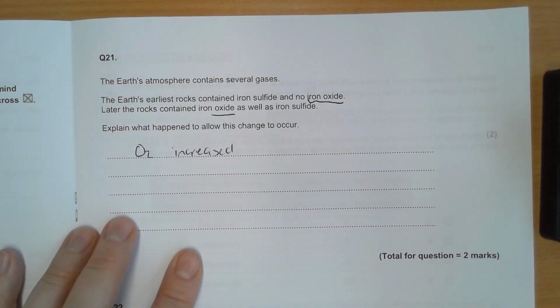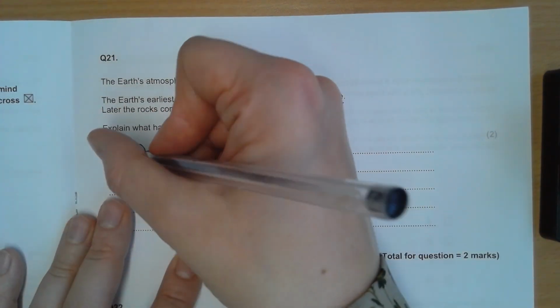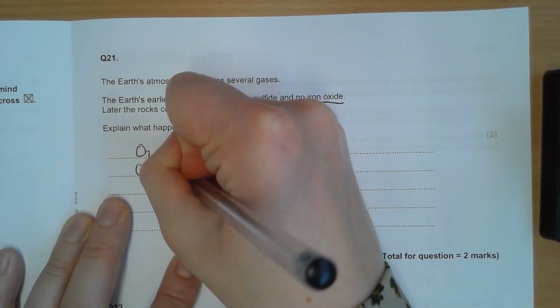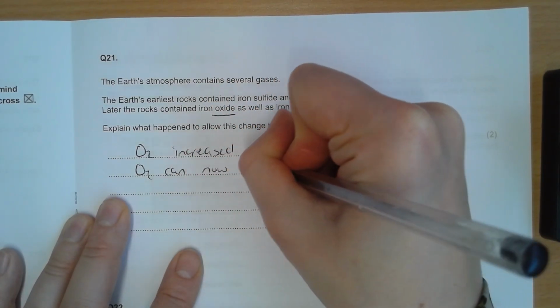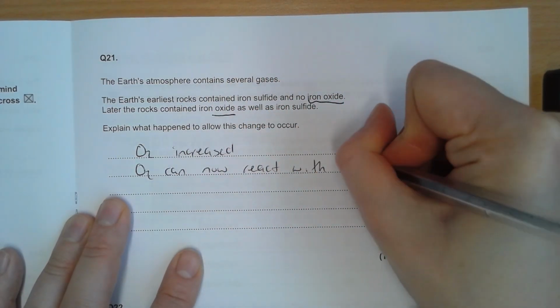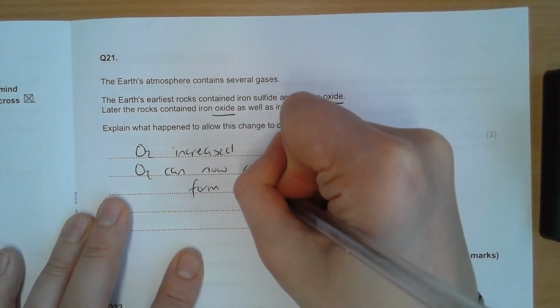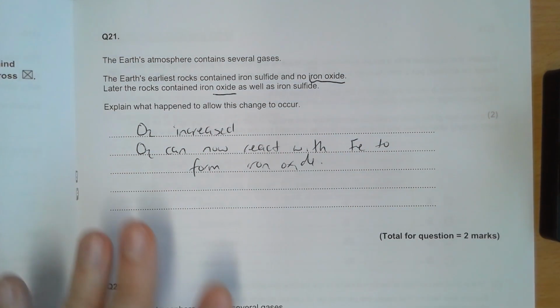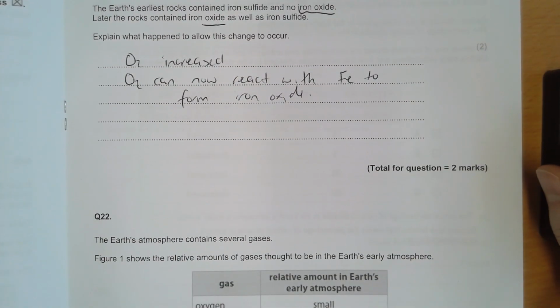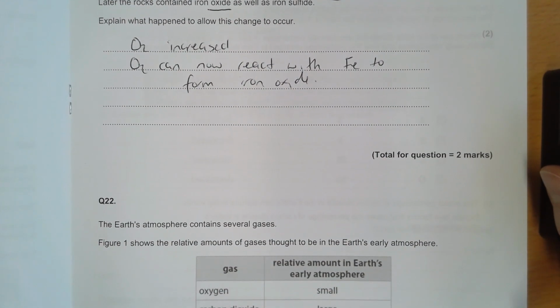Now that we've got oxygen, O2 can react with iron to form iron oxide. Before, there was no oxygen to react with; now you've got oxygen and iron will react with it.